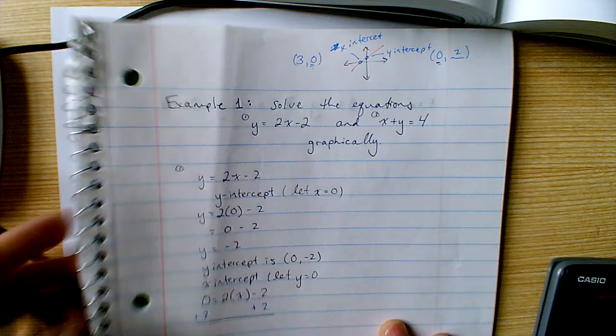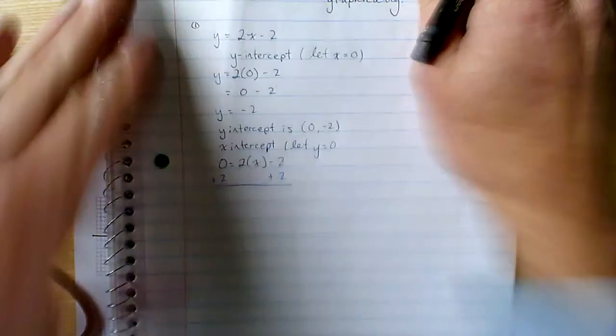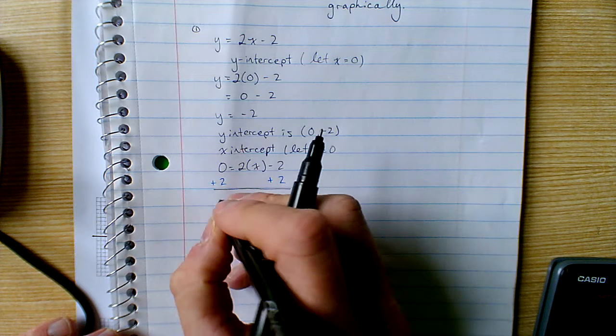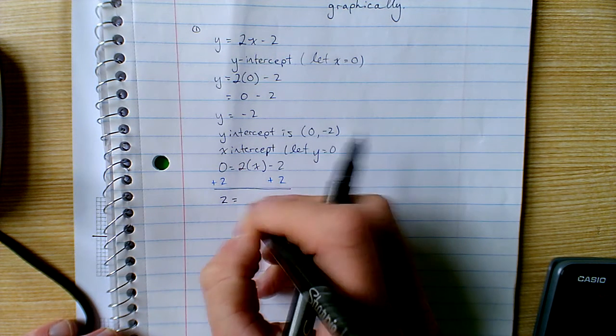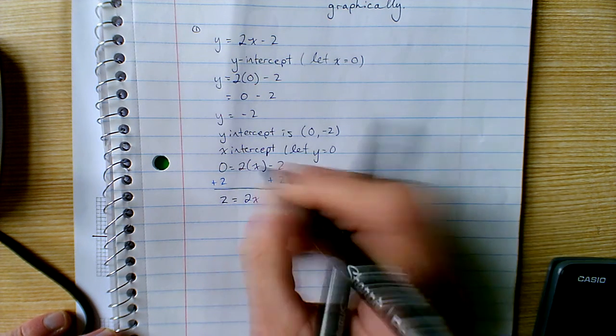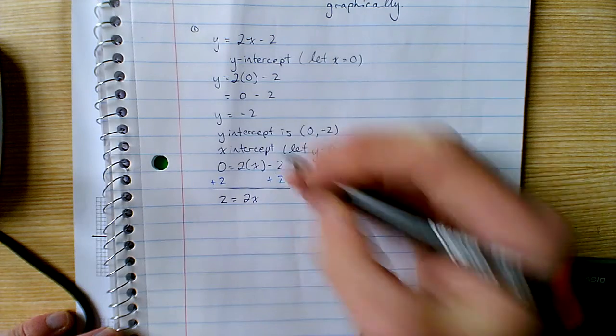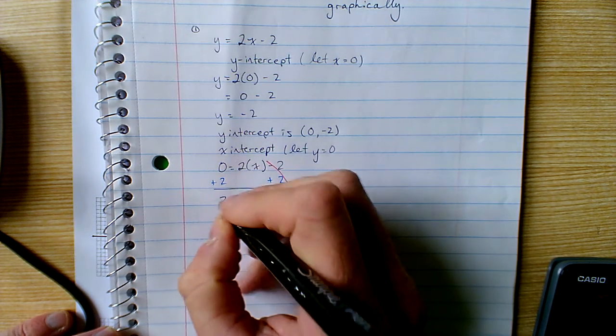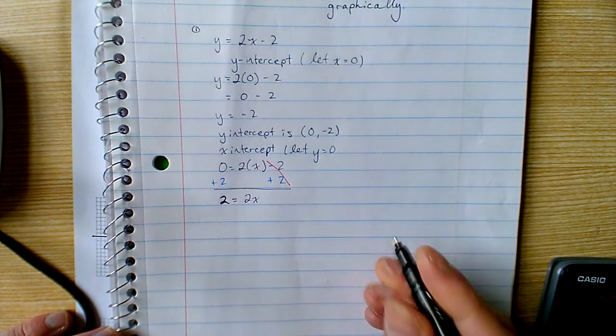I've almost run out of room, so I'm just going to move things up a bit so you can see. 0 plus 2 is 2. And then we still have 2 times x, which is 2x. I don't know why I put that in brackets, sorry if that's confusing. These cancel out to make 0. So we have 2 equals 2x. That's not a z, that's a 2.